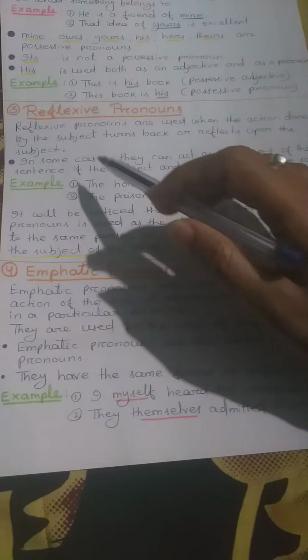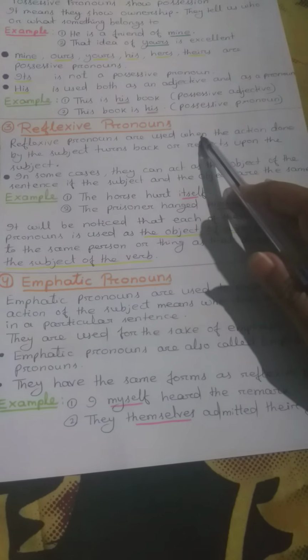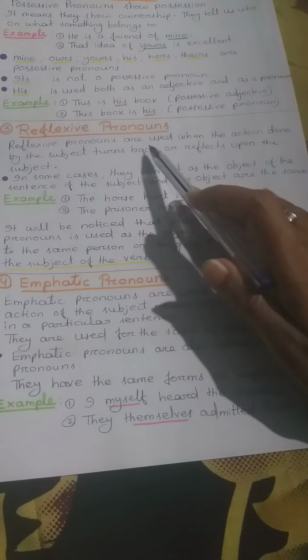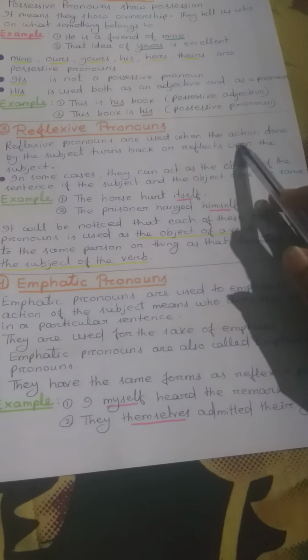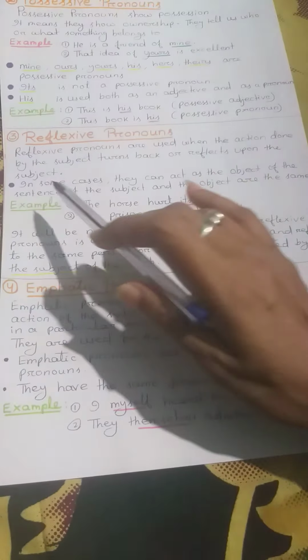Now come to the third kind, reflexive pronouns. Reflexive pronouns are used when the action done by the subject turns back or reflects upon the subject. Means here subject and object both are the same person.